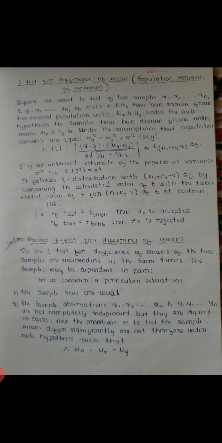Therefore, modulus of t is equal to modulus of x bar minus y bar minus (mu x minus mu y) divided by s into square root of 1 upon n1 plus 1 upon n2, which follows t with n1 plus n2 minus 2 degrees of freedom. Here s square is an unbiased estimate of the population variance sigma square, that is, expectation of s square is equal to sigma square. It follows the t distribution with n1 plus n2 minus 2 degrees of freedom.